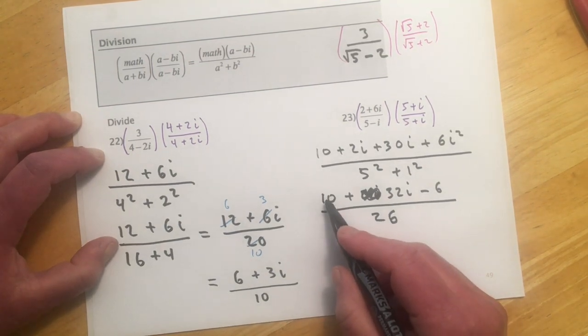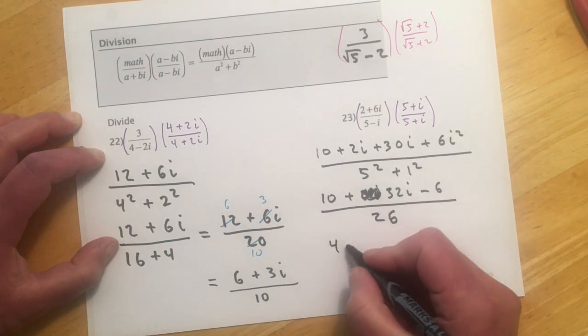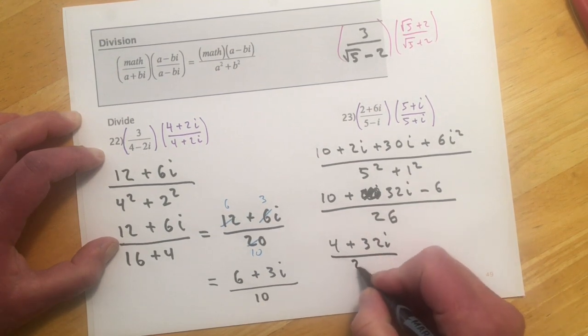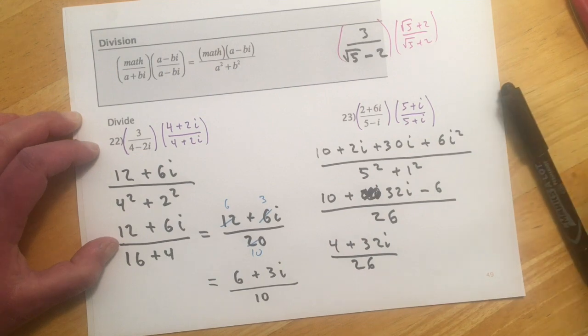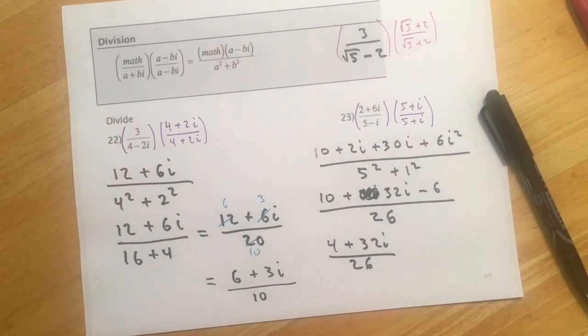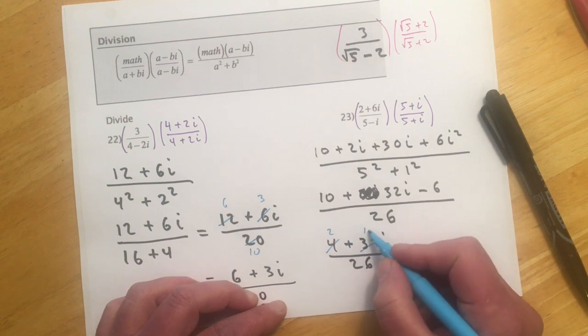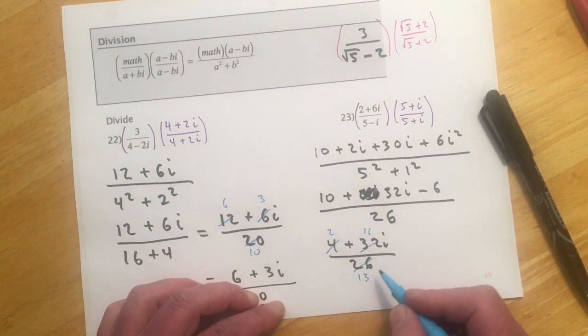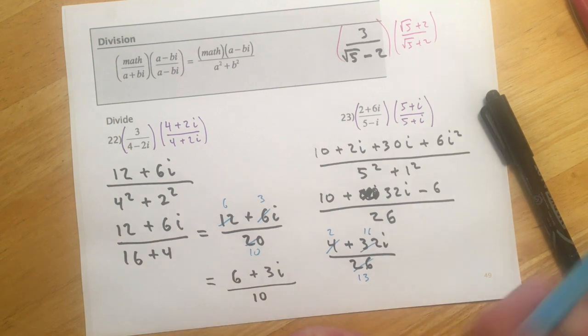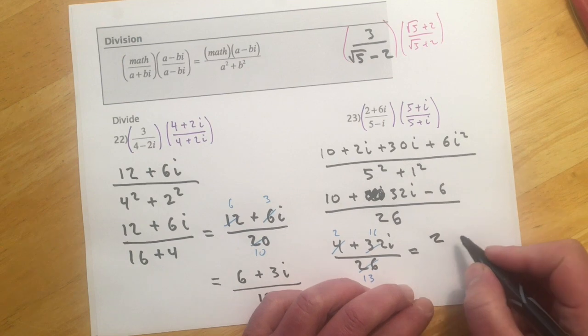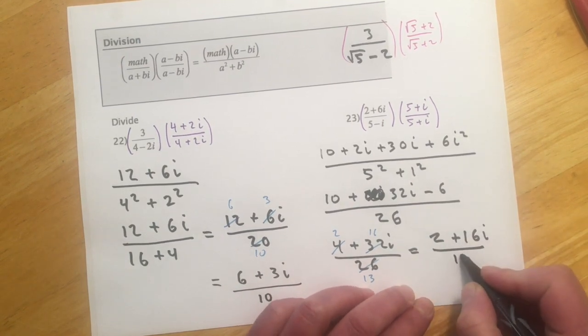And if I finish combining, 10 minus 6 will give me 4 plus 32i over 26. And everything is even, so I can knock a 2 out of there. So 2 goes into 4 twice, 2 goes into 32 16 times, and 2 will go into 26 13 times. So then my reduced form is 2 plus 16i over 13.